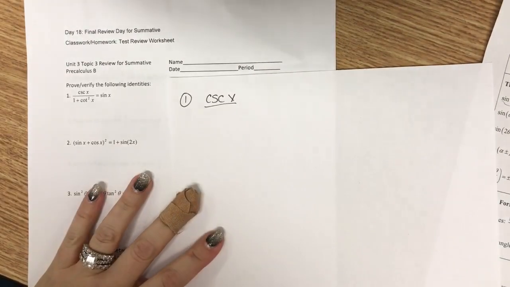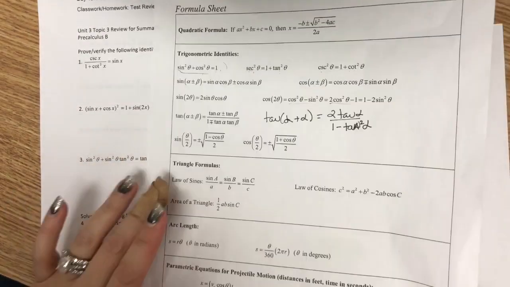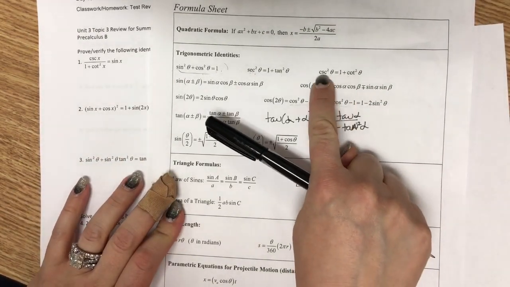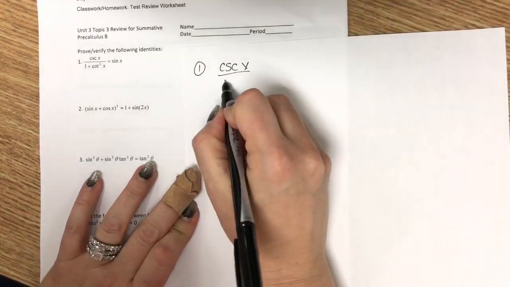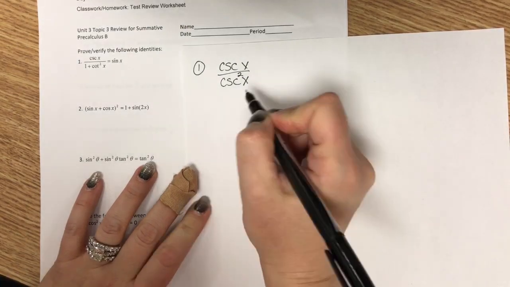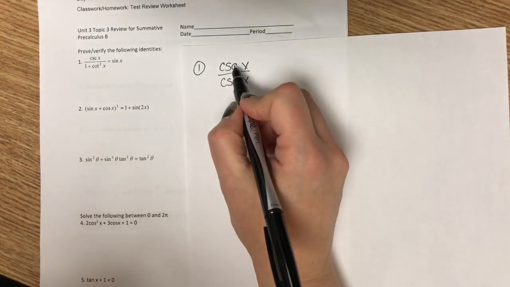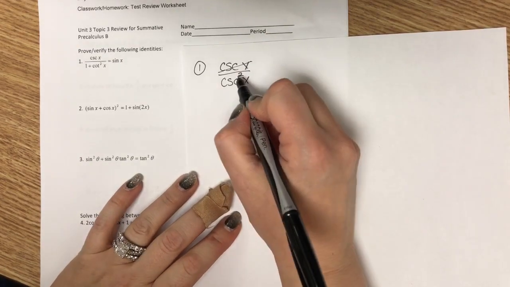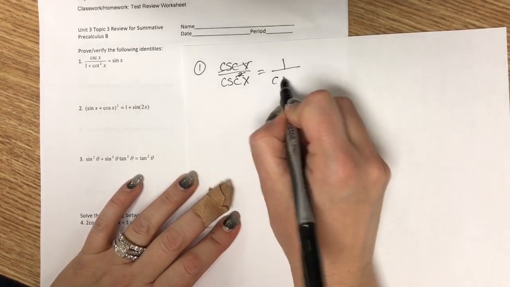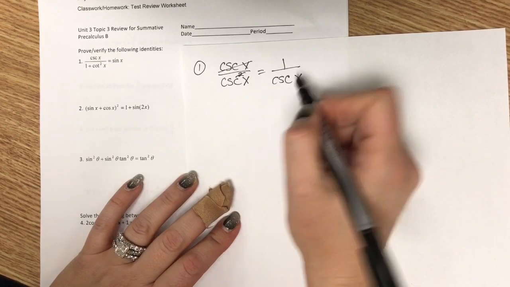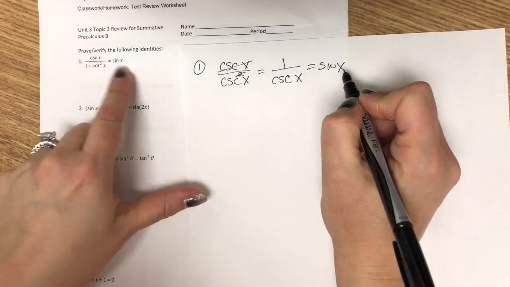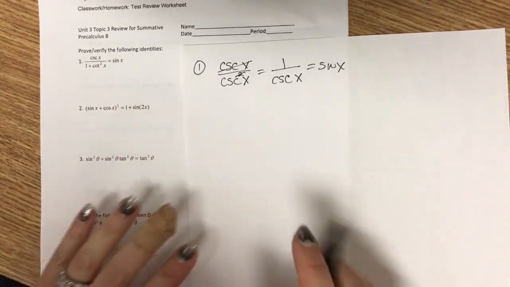Oh, couldn't even see that. Hang on one second. All right, that'll make it easier. Okay, so 1 plus cotangent squared is here, which is cosecant squared. And when you have cosecant divided by cosecant squared, the term in the numerator eliminates with one of the terms in the denominator, and 1 over cosecant is sine of x, and that is exactly what we needed.